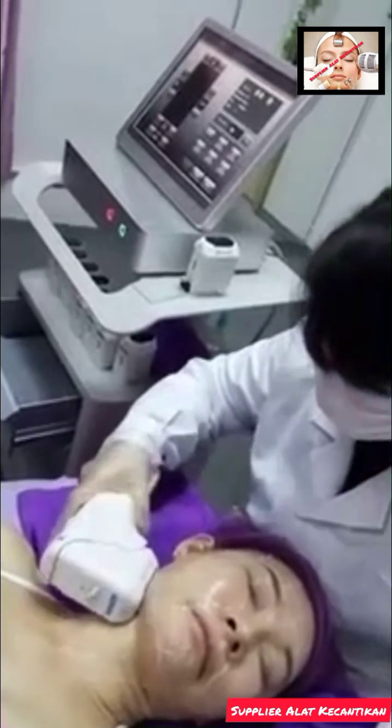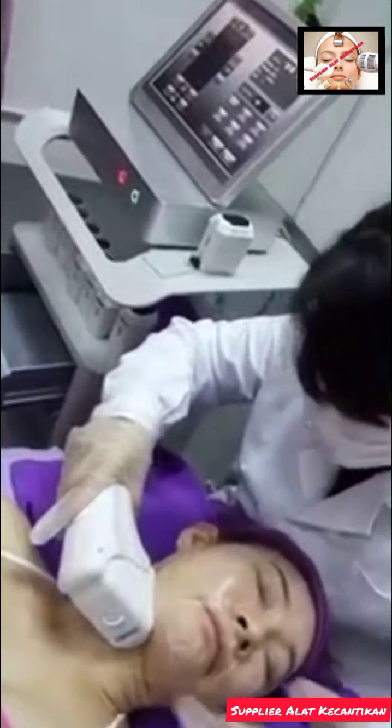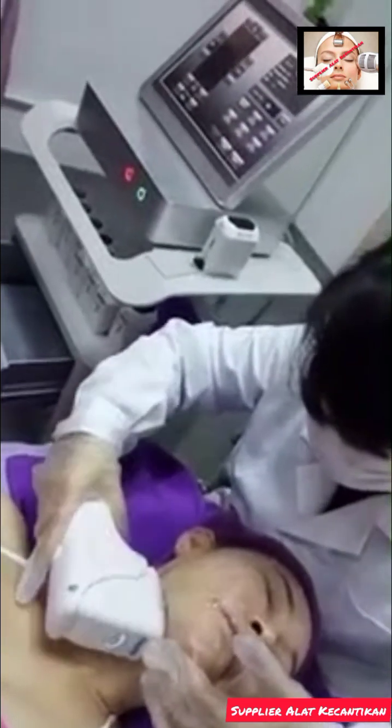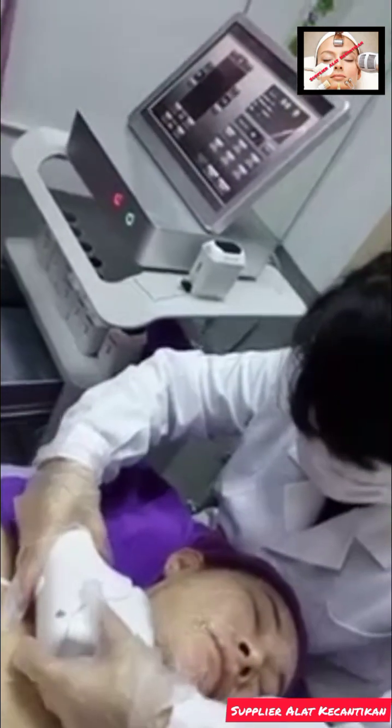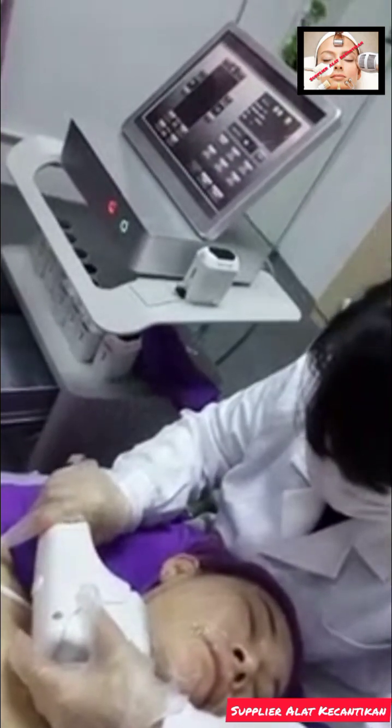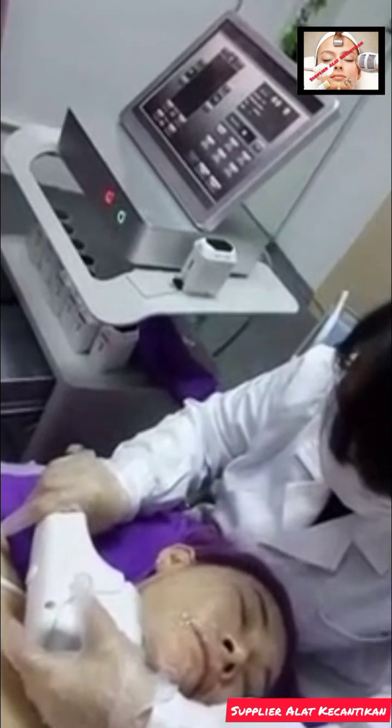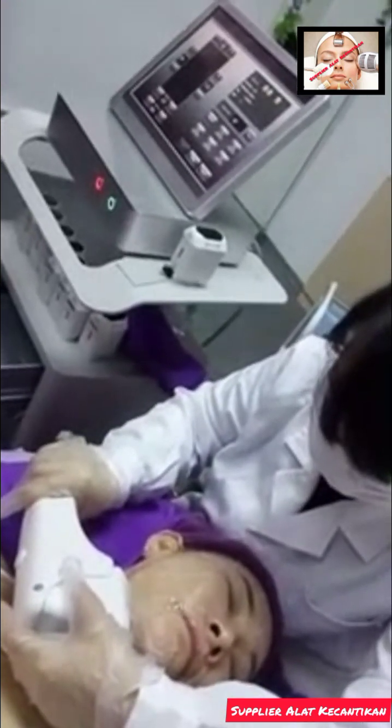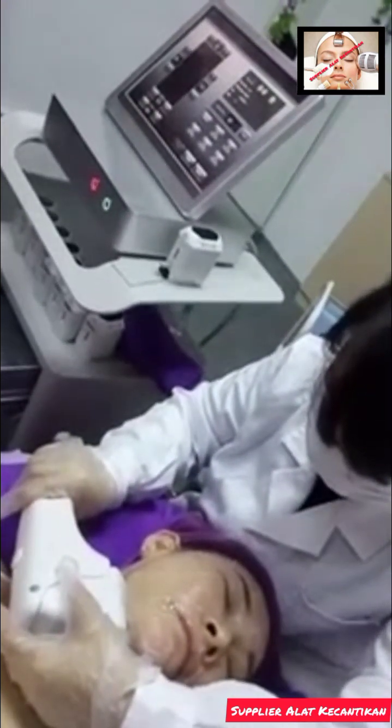Nobody stops you from using the maximum number of lines on the face and neck area. You just have to be more concerned about the power level and the comfort of the client than the number of lines.